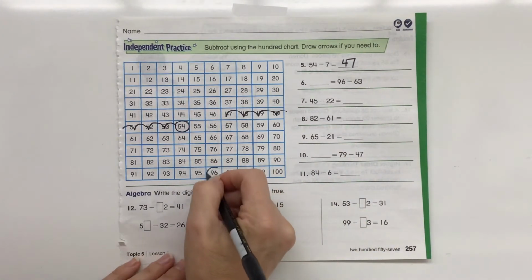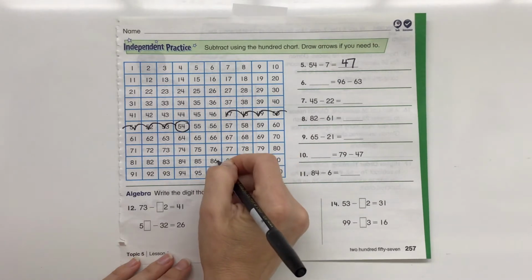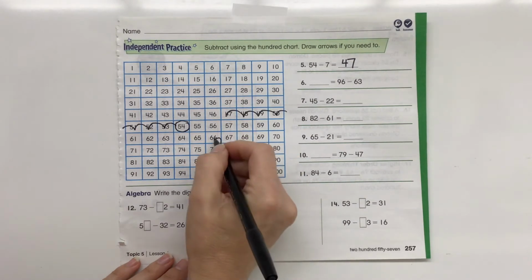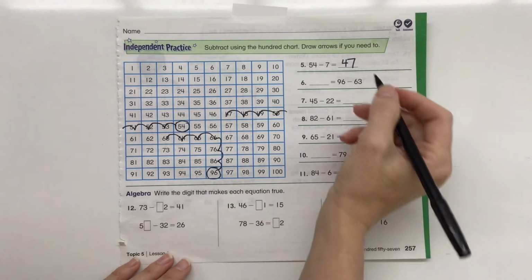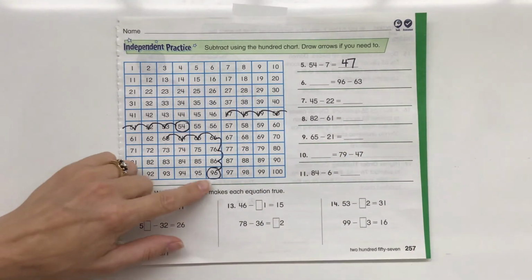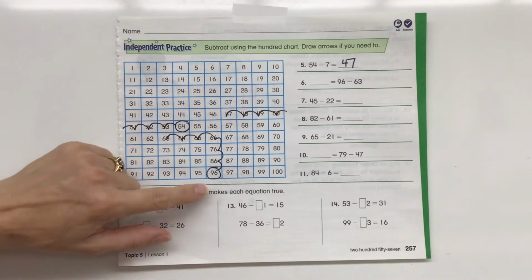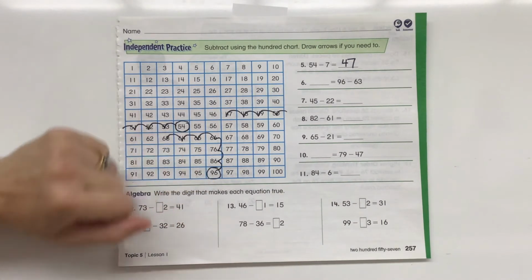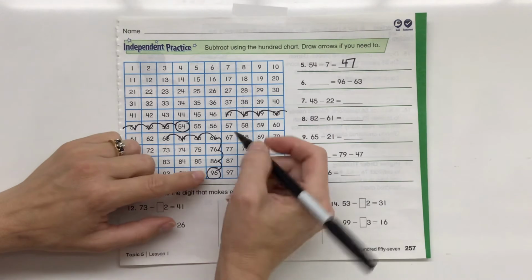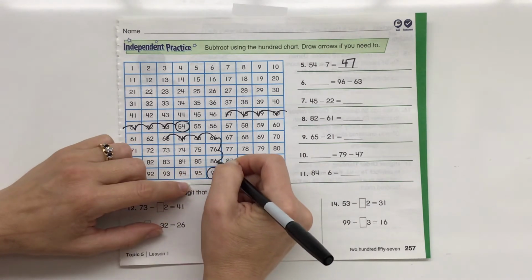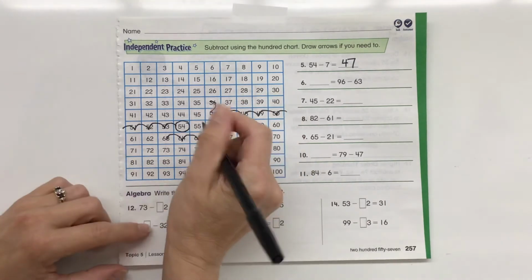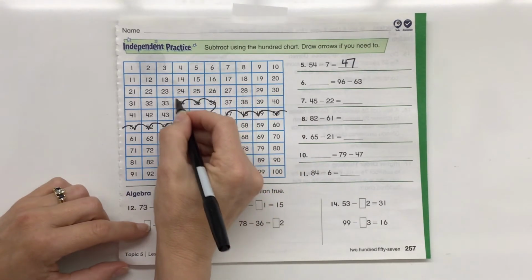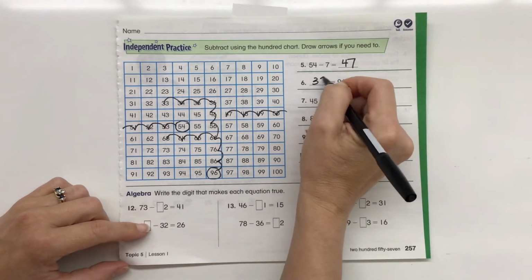Something equals 96 minus 63. So I'm going to start at 96, 10, 20, 30. 1, 2, 3. Puts me at, let's see, we subtracted back how many? Oh, I only did 33. I was supposed to do 63. So let's do this again. 1, 2, 3, 4, 5, 6. 1, 2, 3 equals 33.